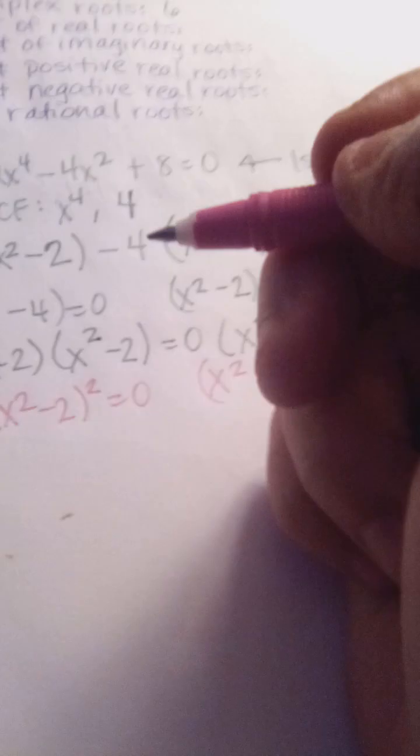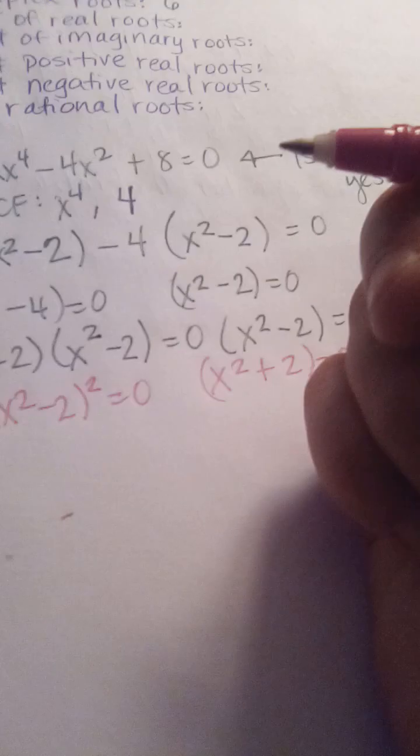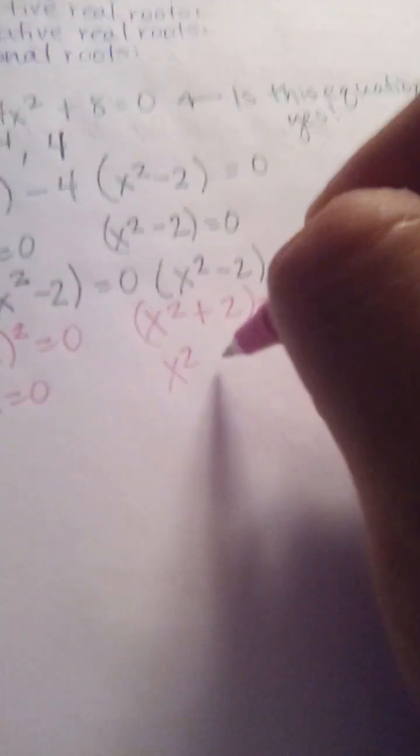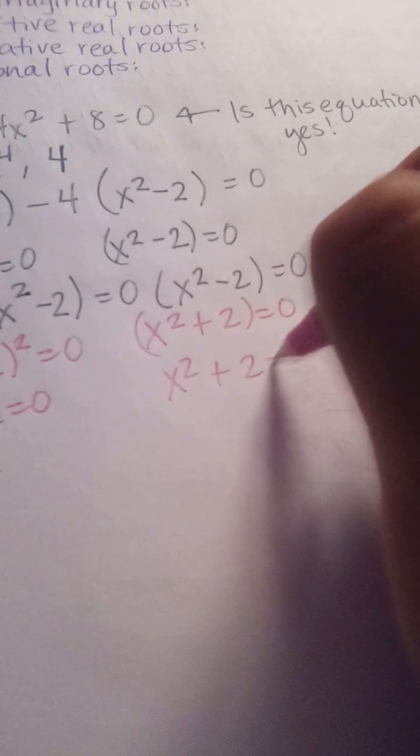So I'm going to do this, and we're going to do this together, actually. It's going to be easier. x squared minus 2 equals 0. x squared plus 2 equals 0. We do the basic work.